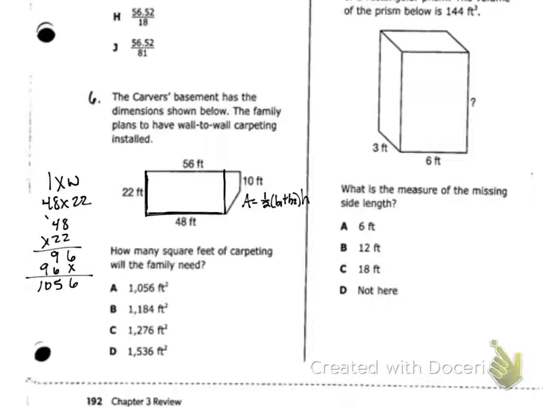So my base 1 and my base 2, remember your bases are the lines that are parallel. So it's going to be this line here and this line here. Those are my parallel lines, so those are my bases. So the first base is, I'm going to write 10, and the second one is 22 because it's congruent to this over here. And then now I have to find the height. If you remember, the height makes the right angle with it, so this is my height.